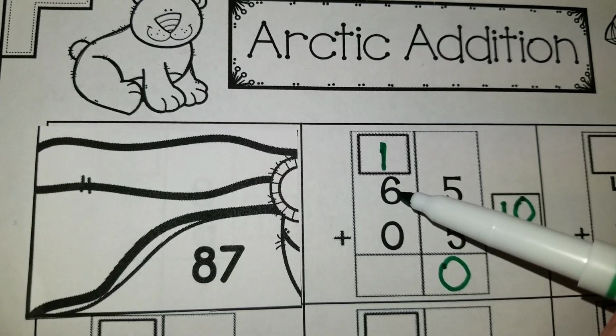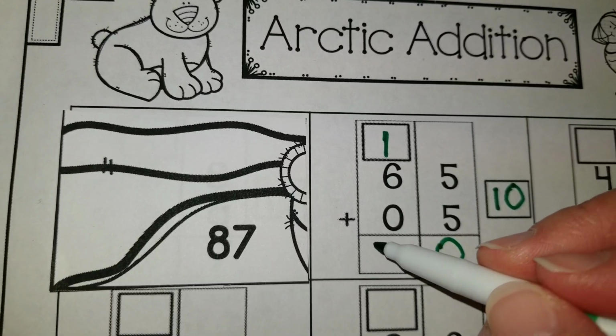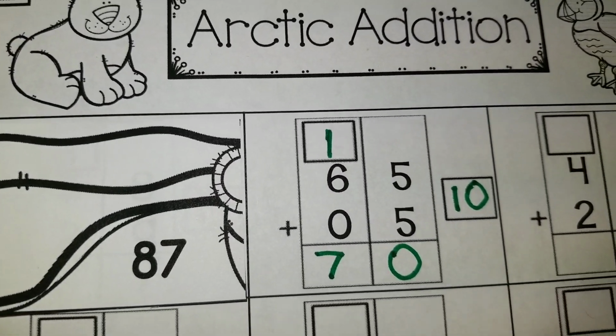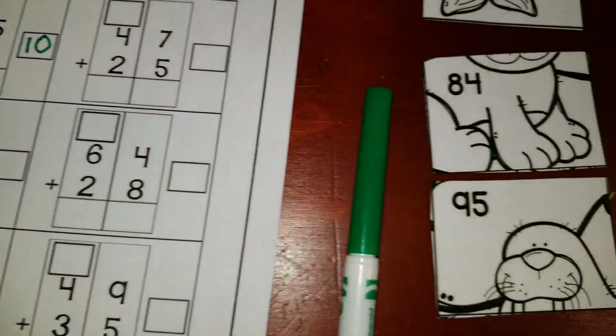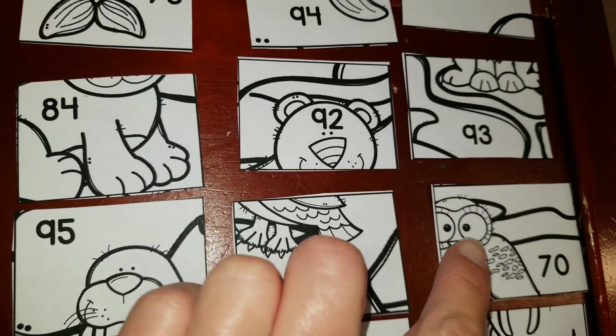So we say 1 plus 6 plus nothing else. 1 plus 6 is 7 plus nothing else. It stays the same. Your answer is 70. All right, so we're gonna look for number 70 now. Where is number 70? Oh, I just found it right here.